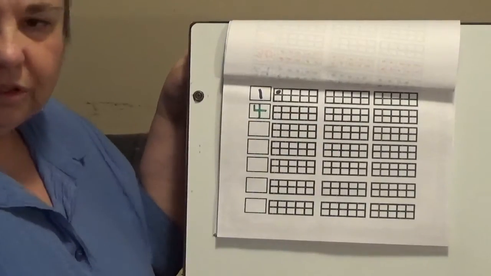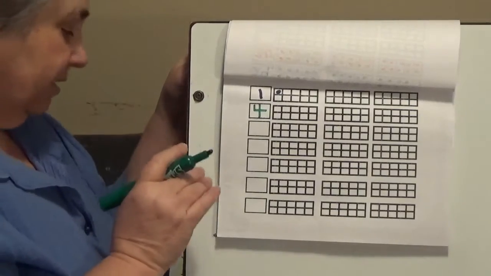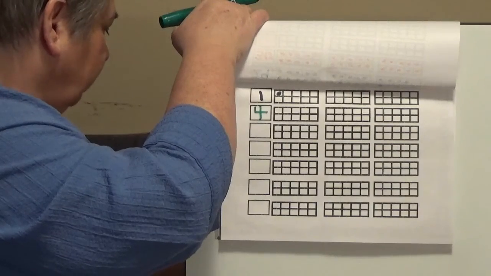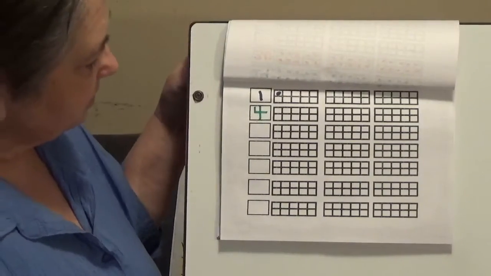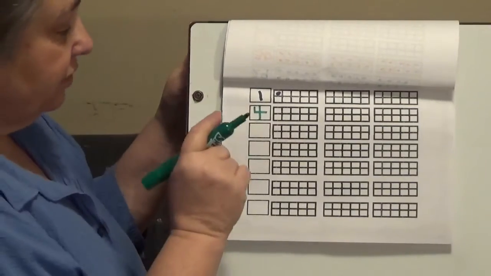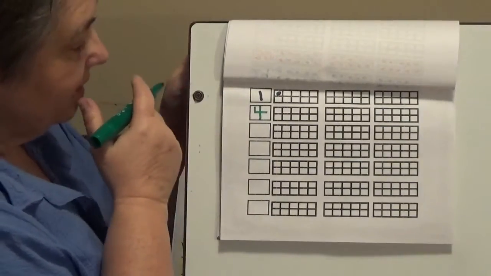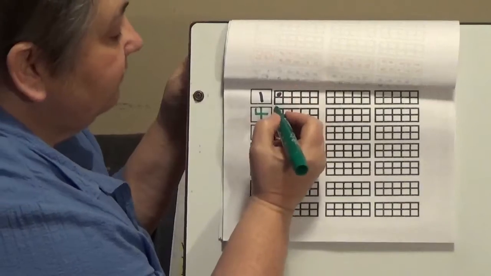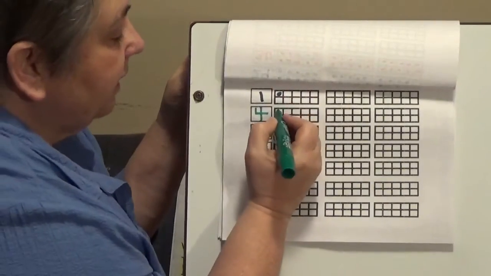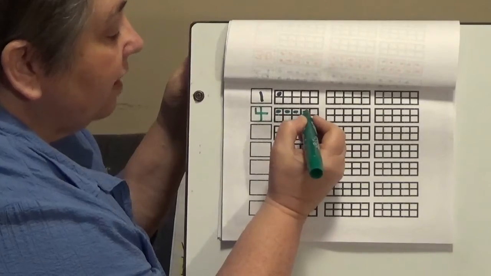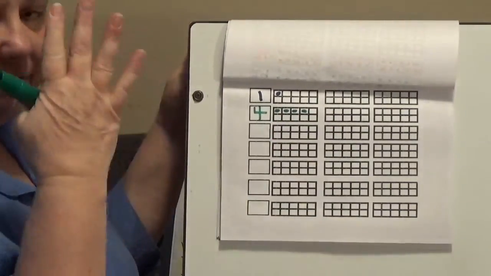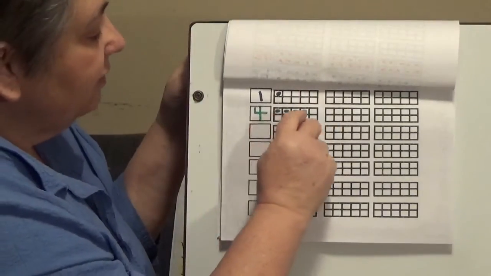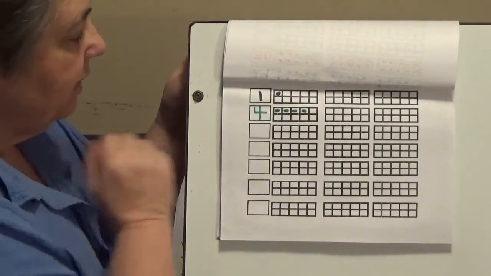Show me what a 4 will look like on a 10 frame and be ready to answer. Tristan, I don't know why, but I think I pull you out a lot for this. So Tristan, what will 4 look like on a 10 frame? Top row, but not all the way full, leaving the 1 at the end blank. Because we know that a top row is 5, and if we take 1 away from 5, that gives us 4. So we know that if we fill in these, that makes 4, and we don't have to count.